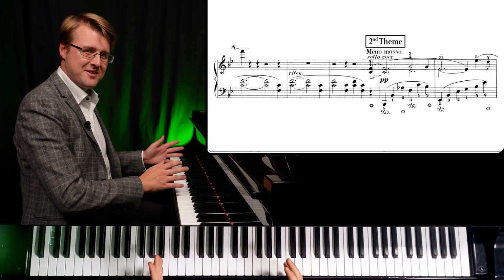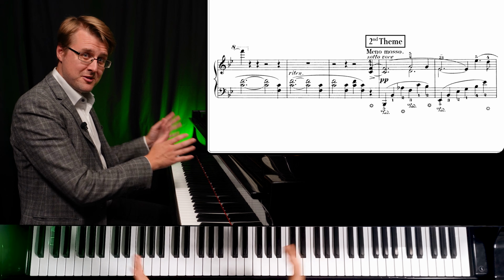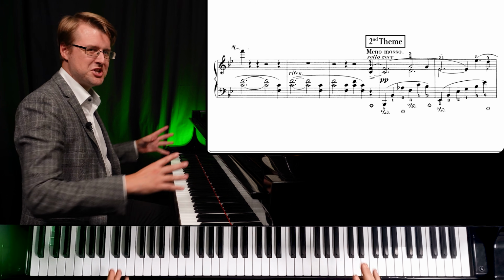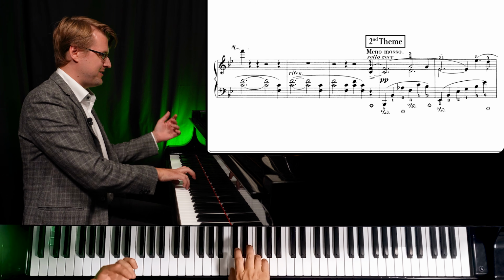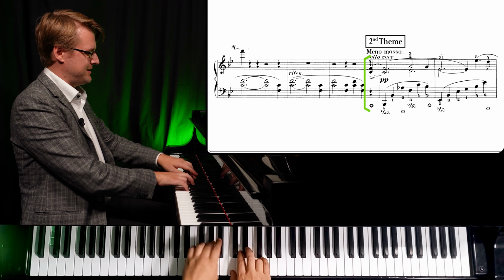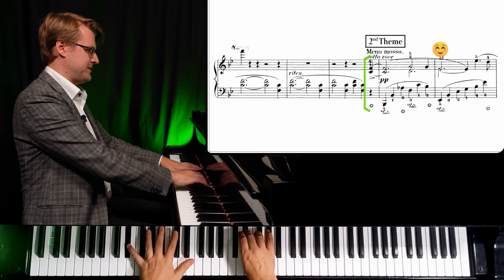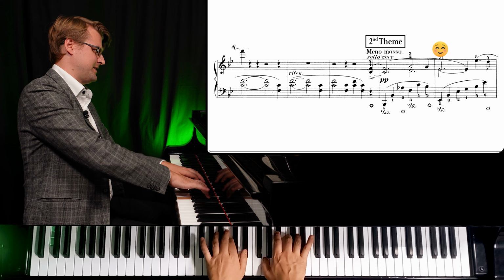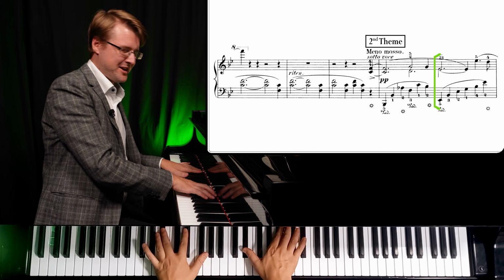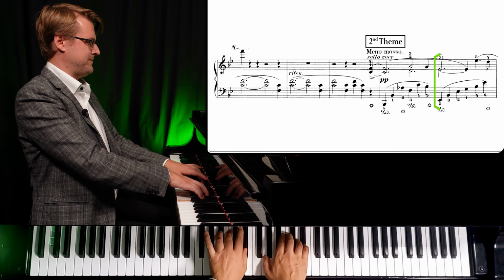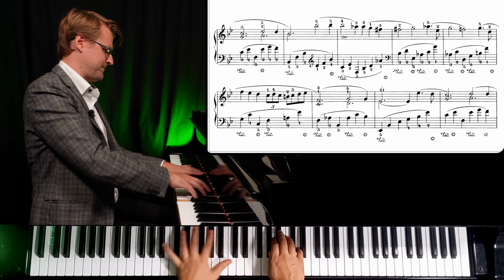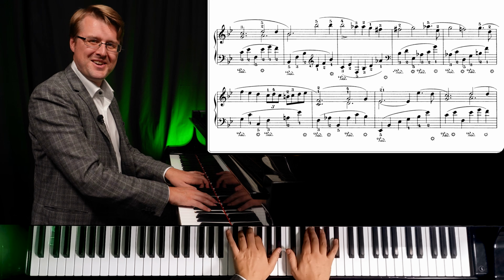So this is the second theme, a big contrast to all the rhythmic stuff before. It's spacious and sweeping, lovely, lovely music. It's an octave lift, take the melody up an octave. And another octave lift.